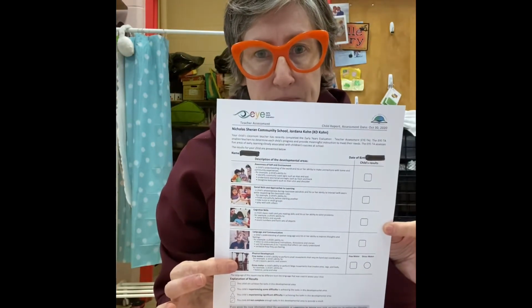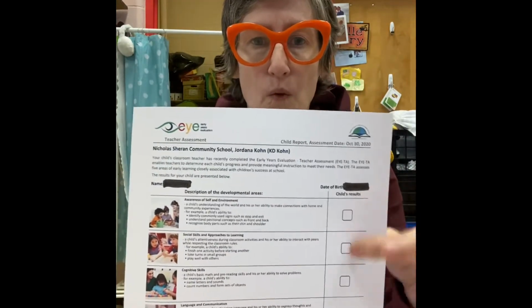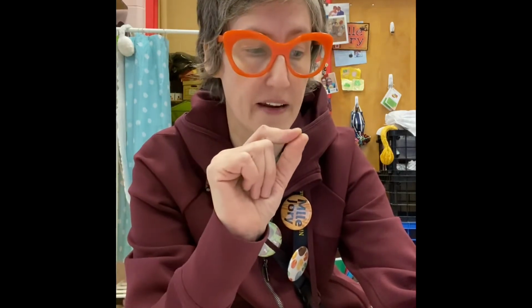So you're getting 2 pages for your child's eye assessment result, and one looks like this. I have marked names off, and one will look like this. This is the first one that tells us the domains and where we have scored. There is a legend at the bottom. If it is a square, your child can achieve all of the tasks in this developmental area. A circle is experiencing some difficulty, and a triangle is experiencing significant difficulty.